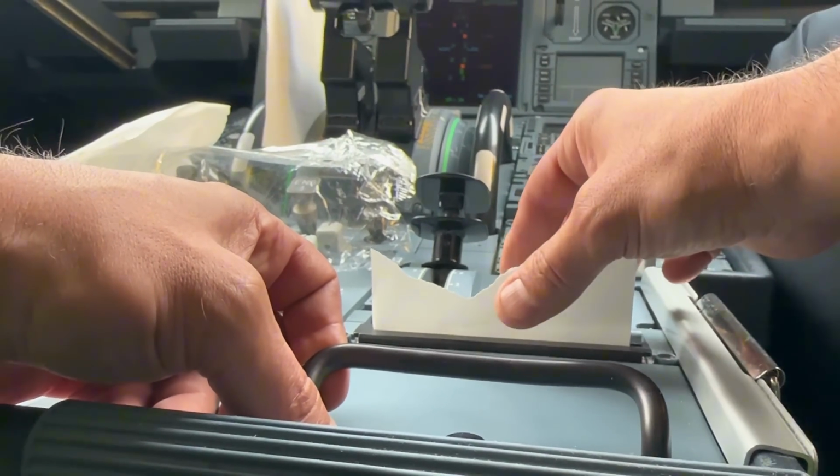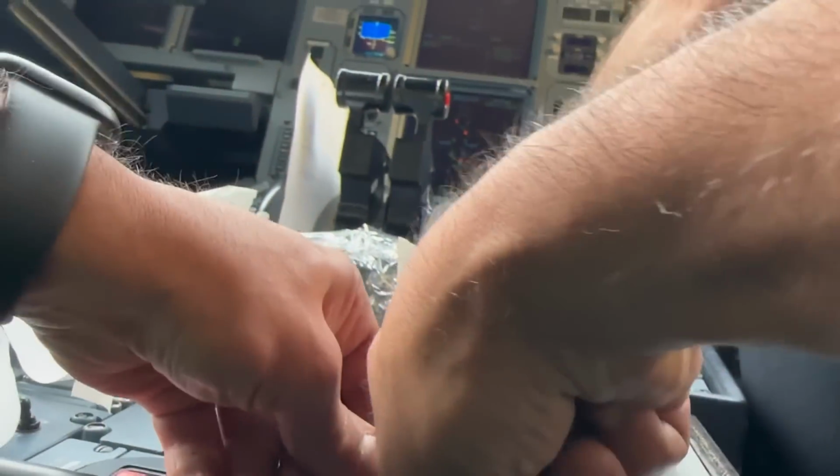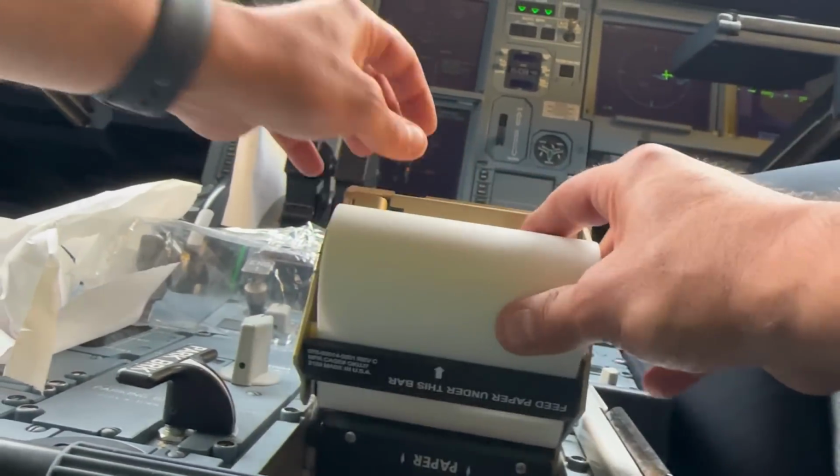After all is said and done, I press the slew button, which is right there at the corner, and the paper comes out. I also do a print check. I will print out a post-flight report just to make sure it's working correctly.